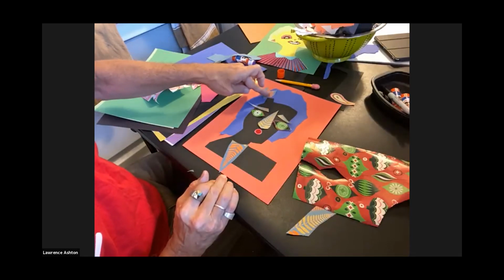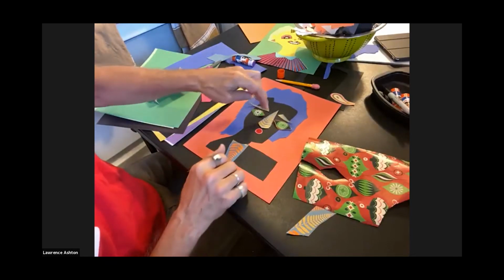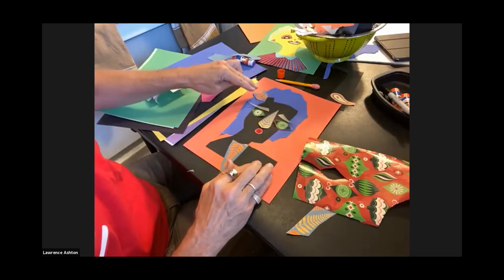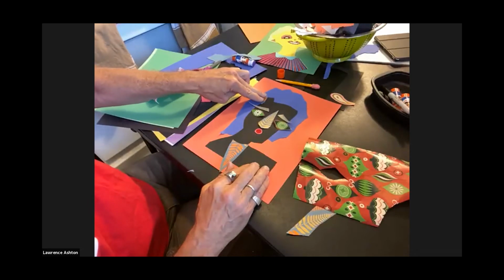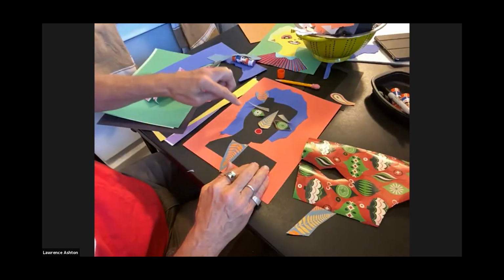See, this is really my favorite part. If you don't commit, you know, I haven't glued down any of this yet. So once I move it around, it'll be easier to just bing, bing, bing to glue it.